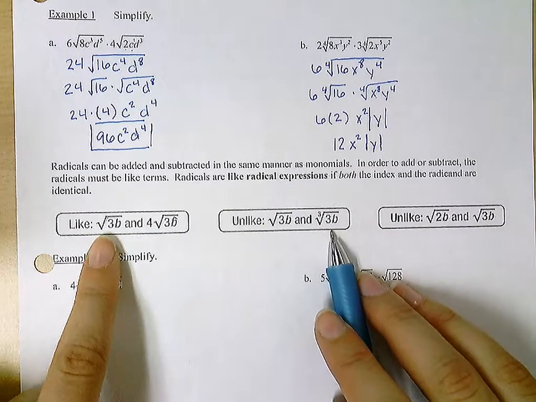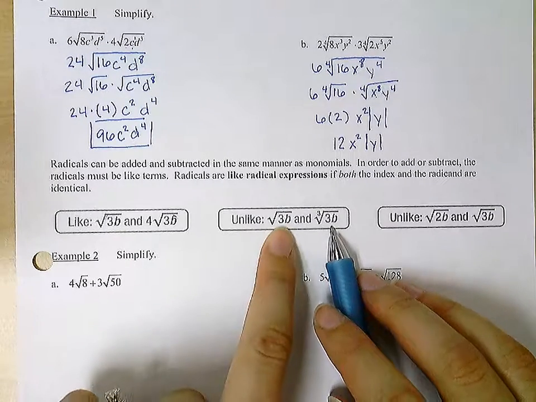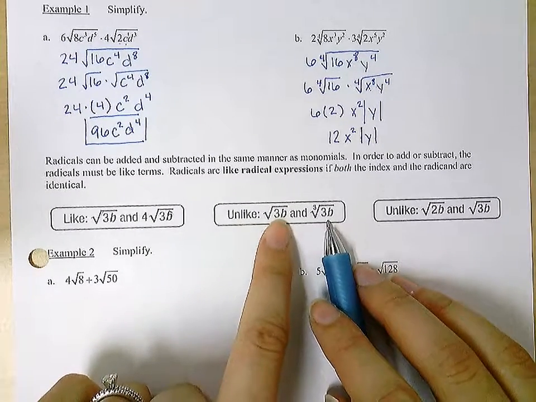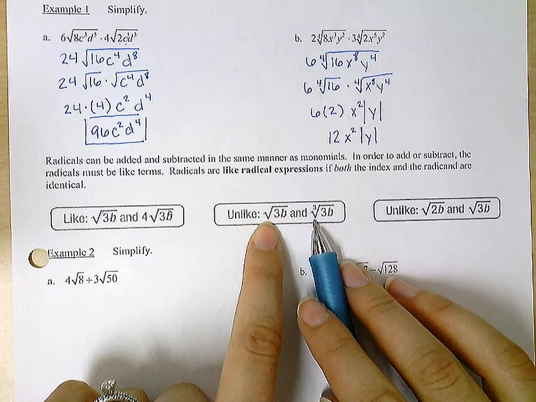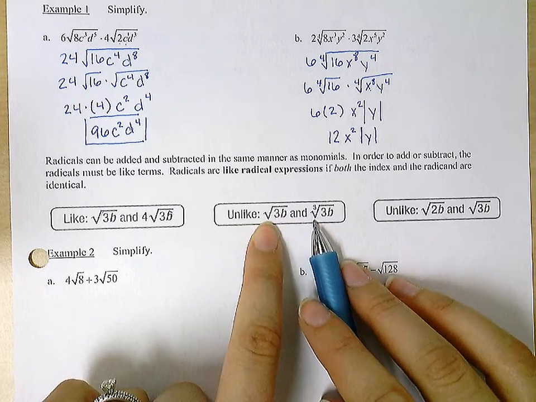These are unlike, just because your radicand is the same on the inside. You have a 3b and a 3b, but your roots are different. I have a square root and a cube root, so I cannot combine those.